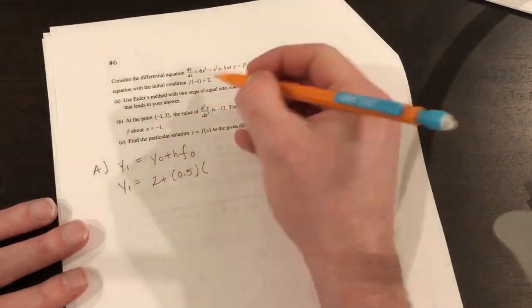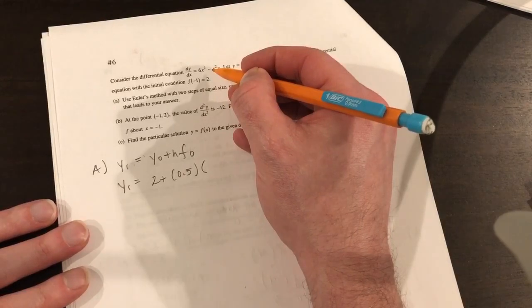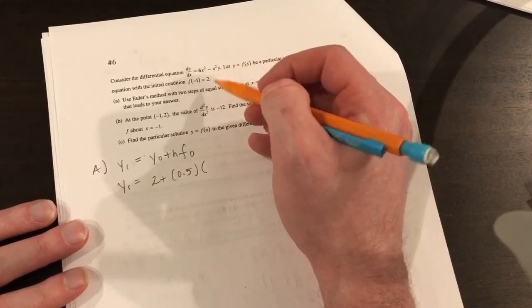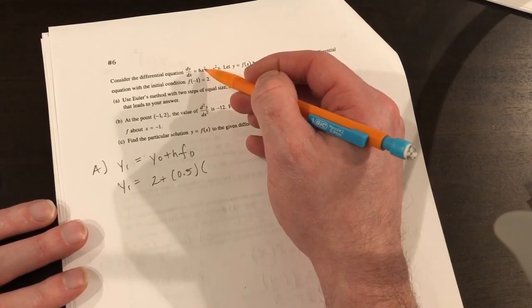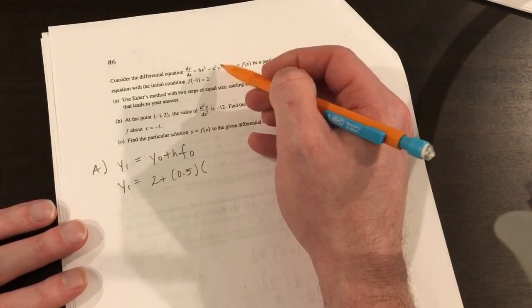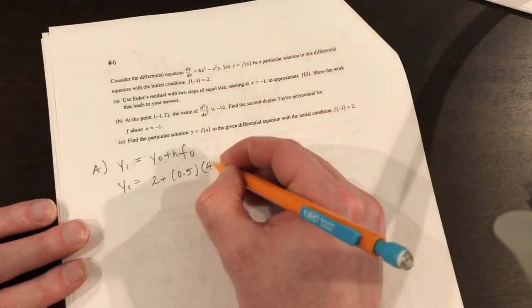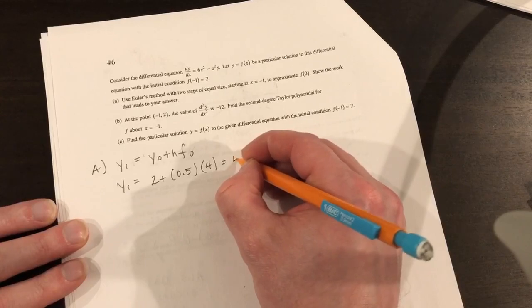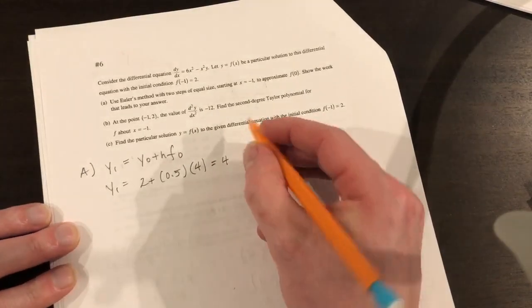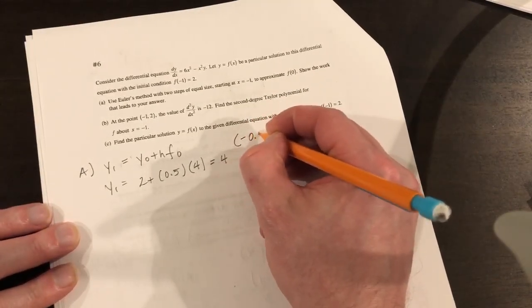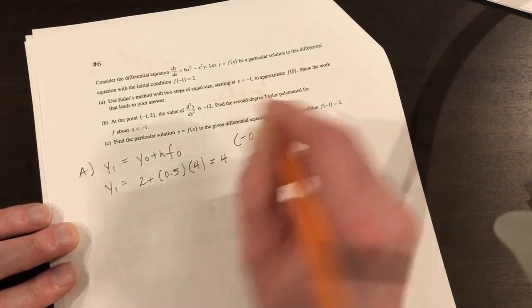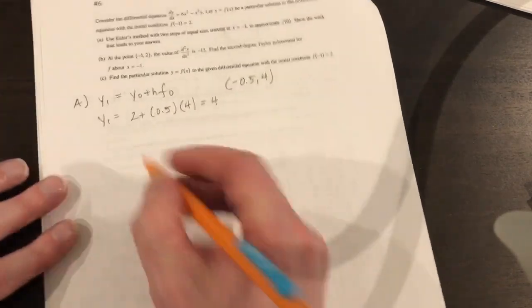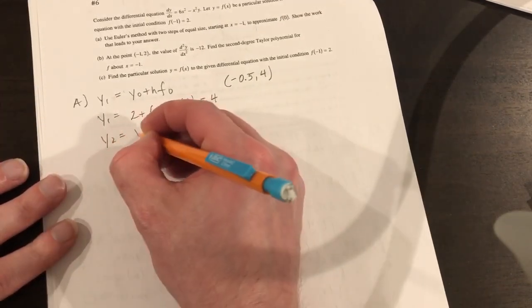Okay, so we're going to plug in our initial point into our derivative. So when I plug that in, -1 squared is 1, so 6 minus 2 is 4. Okay, so when I plug that in, I get 4. So this leaves me at the point -0.54. Now I'm going to repeat the process again.